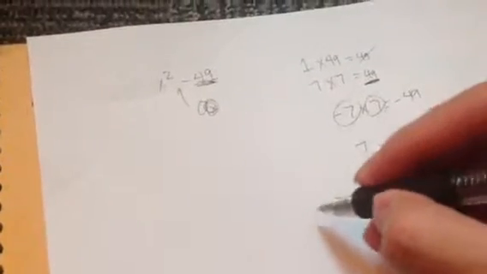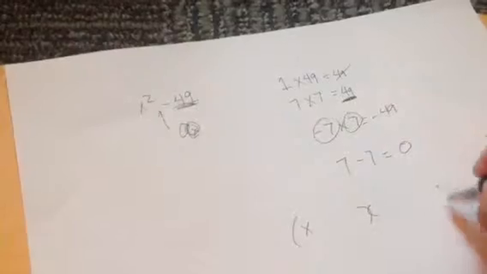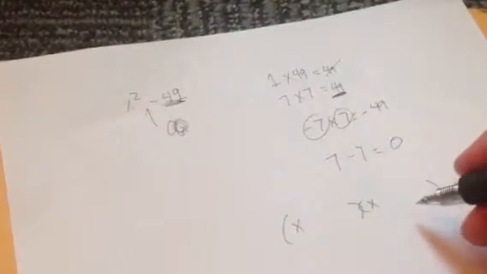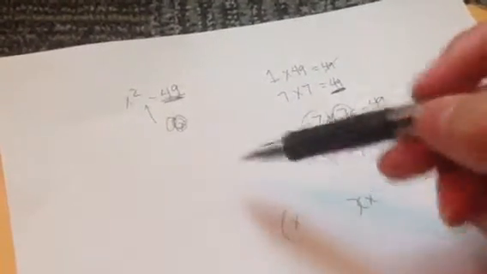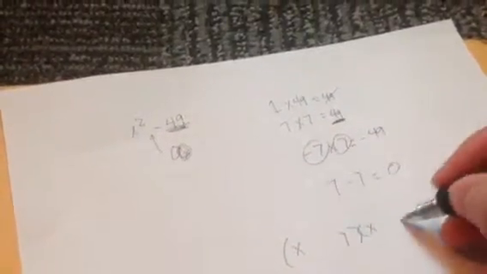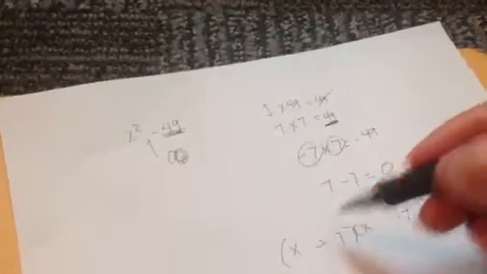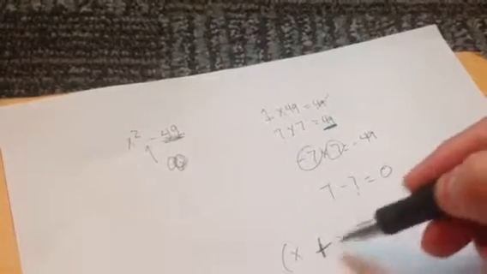So to factor this out, you do FOIL again: x and x multiply to give you this x squared, and then you'll have 7 and a negative 7 here. It doesn't really matter which side they're on, as long as you remember this one is positive and this one is negative.